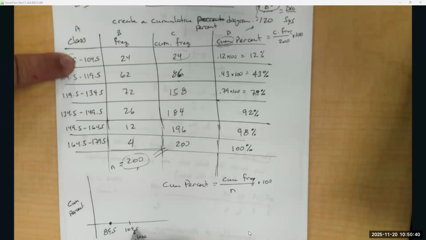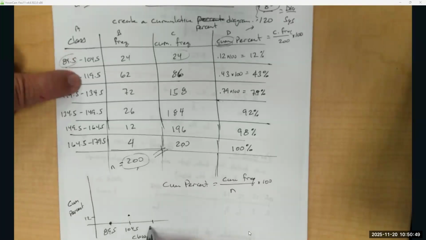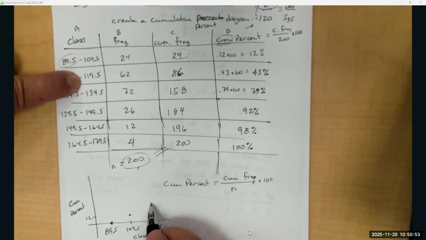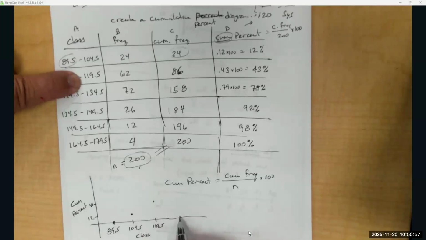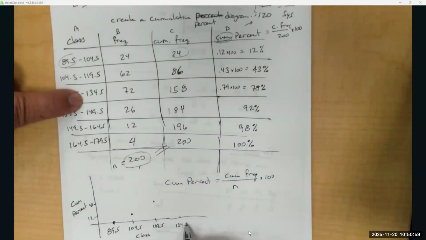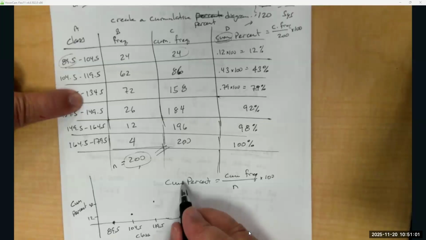So what's the percent of that one? The next one is going to be 119.5, and that one is 43%. And then we'll keep on going. 134, and that one is 79%.